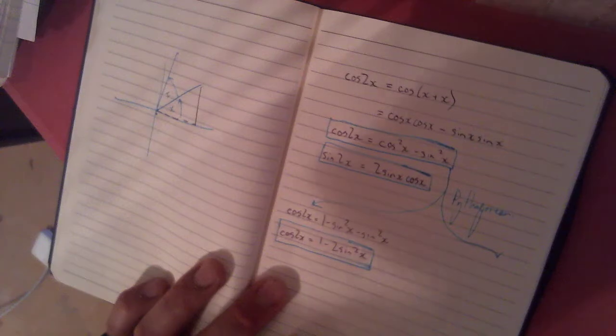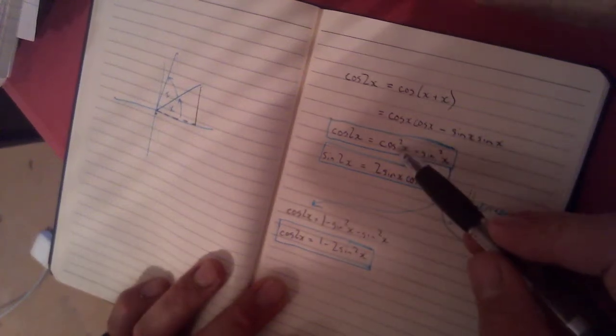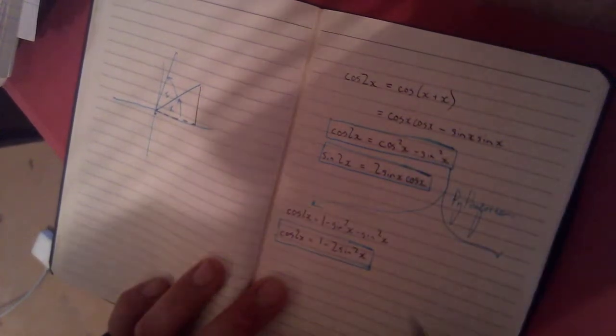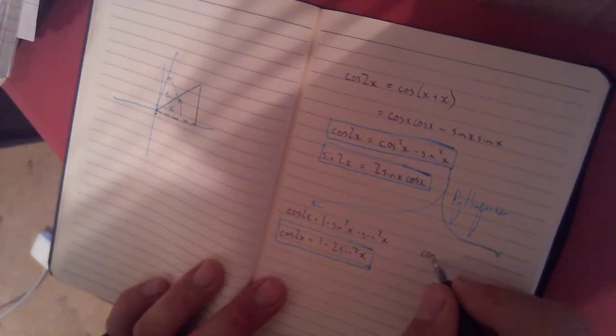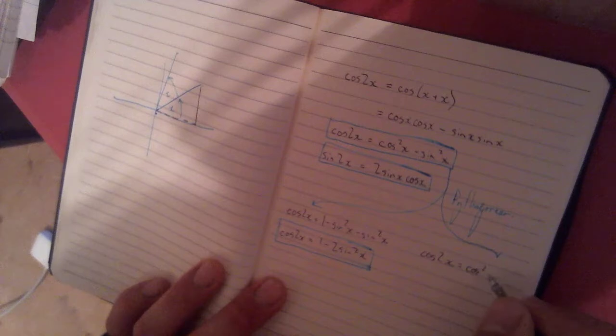And we can do the same thing, but instead of changing this cosine squared, we can change sine squared. So we'll have cosine of 2x is equal to cosine squared x minus, and then I'm going to do this part in brackets because sine squared is 1 minus cosine squared x. Ooh, ran out of page there.